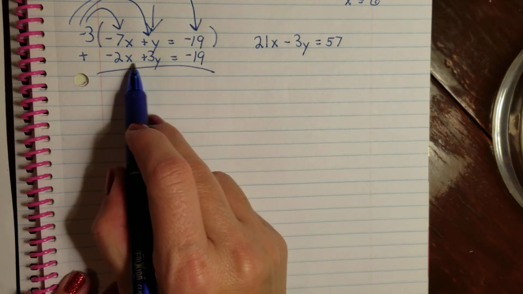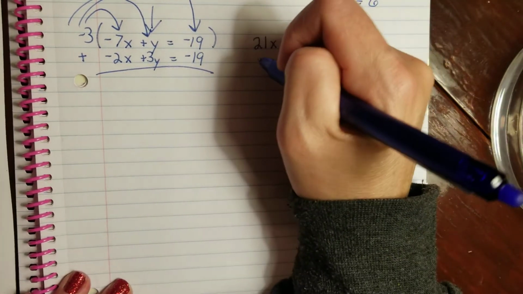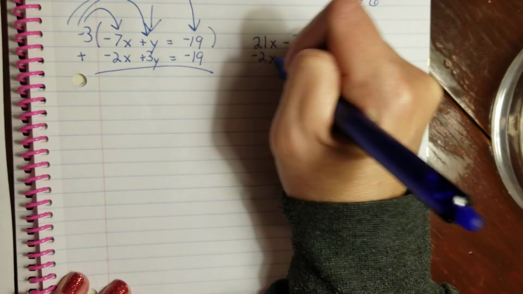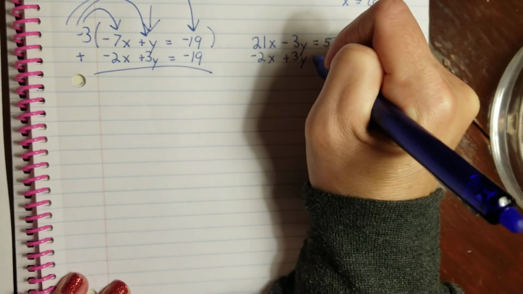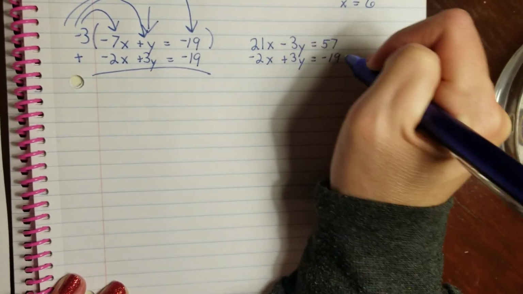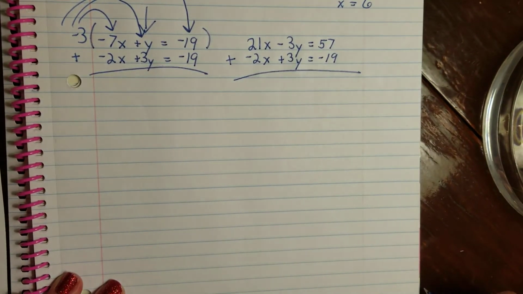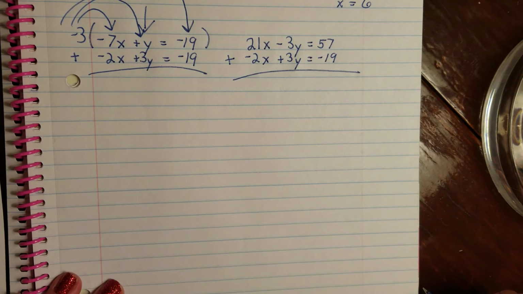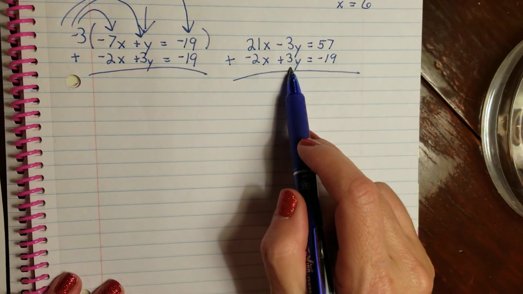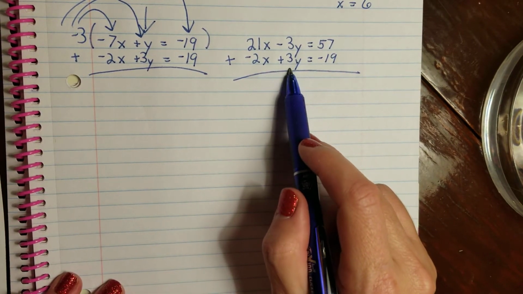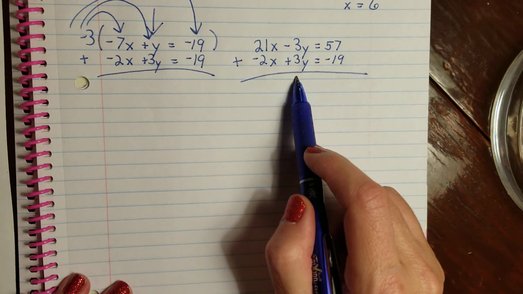Now, I'm not going to do anything to this second equation. I'm just going to bring it on over. Negative 2x plus 3y equals negative 19. Notice that my y's will eliminate now. They are opposites. One is a negative 3y, one is a positive 3y.